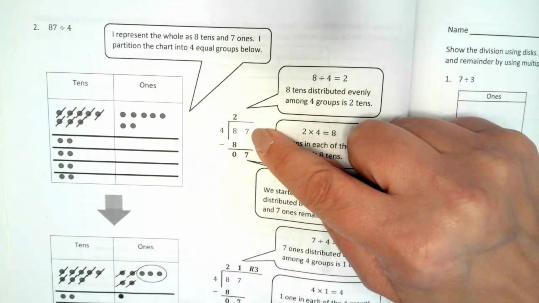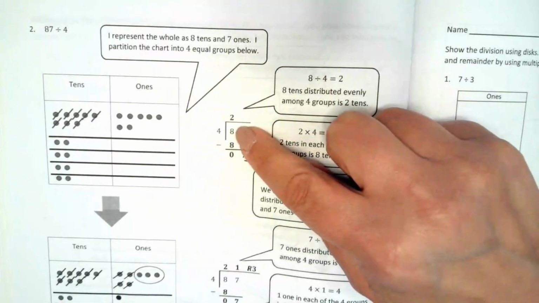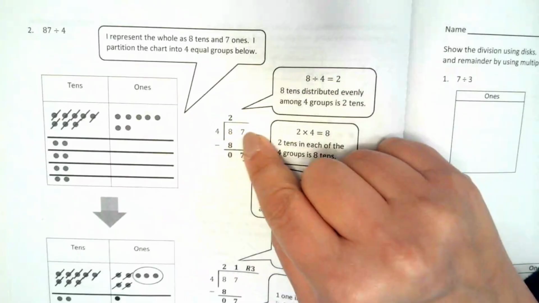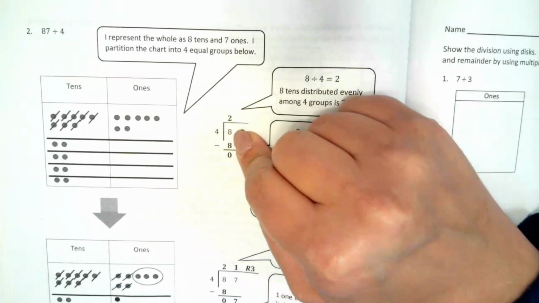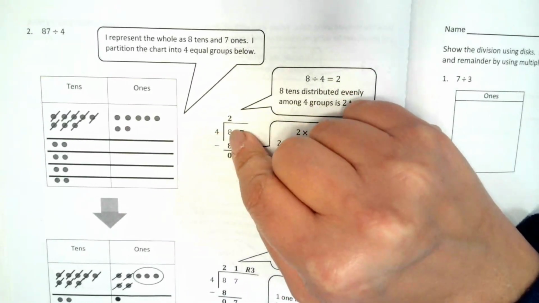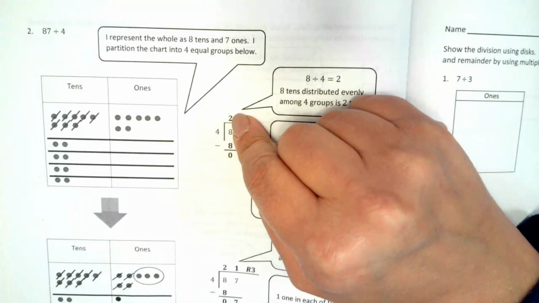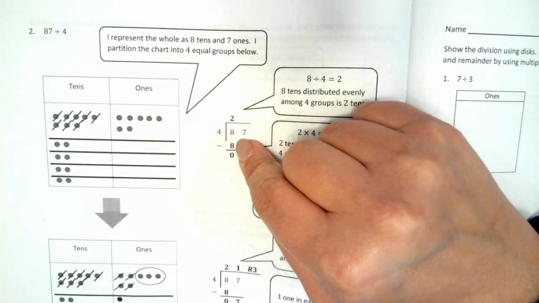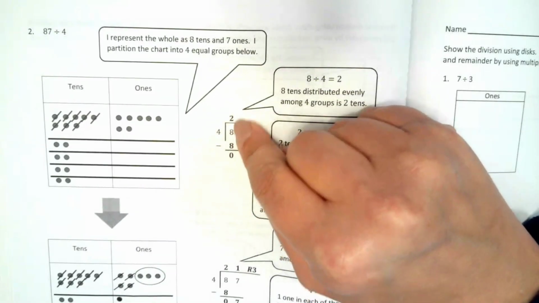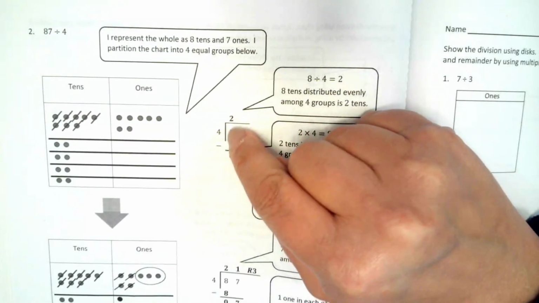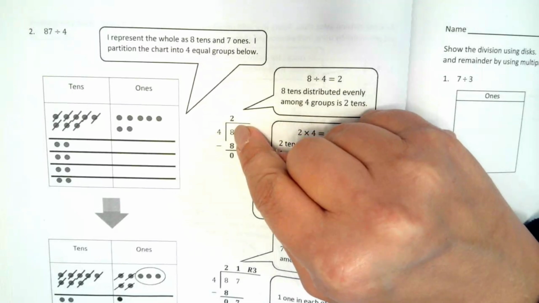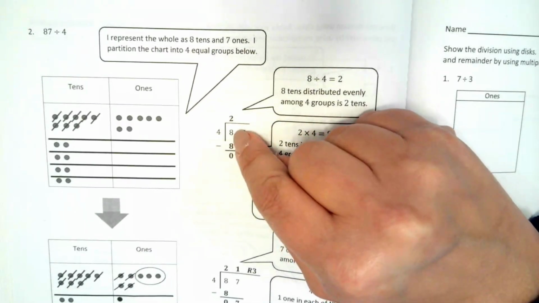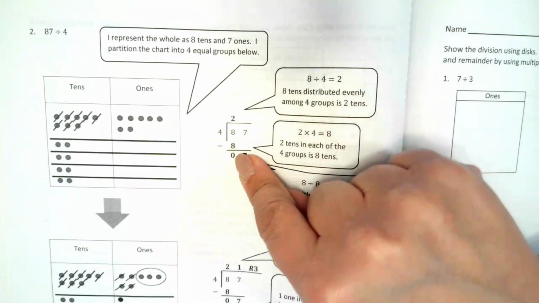Here's the long division showing that first step. There's 8 tens right here in the number 87. So we start by doing 8 tens divided by 4, and we get 2. 4 times 2 is 8, so we subtract the 8. And we're in the tens place right now. So the 2 goes above the tens place, and we subtract 8 from the tens place. 8 minus 8 is 0.